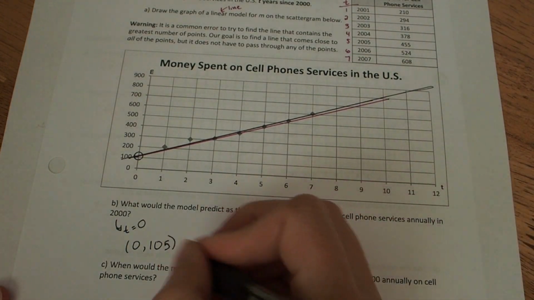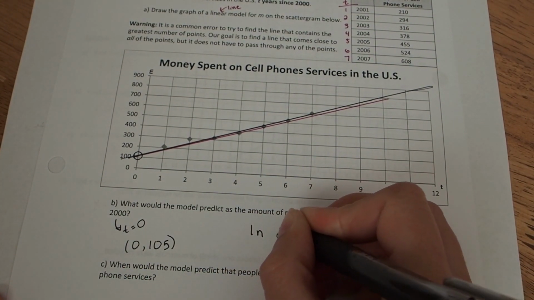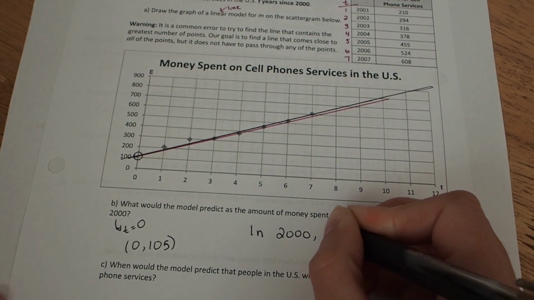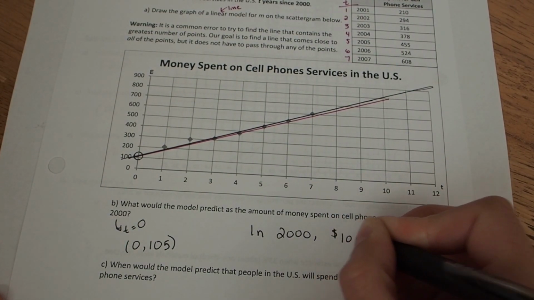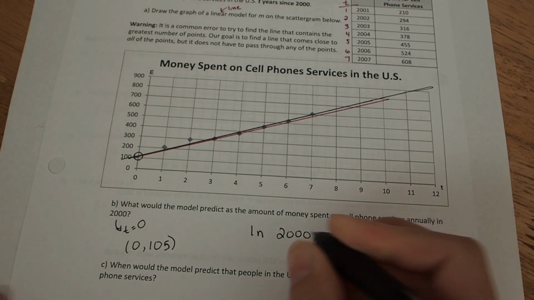Okay, so I need to make sure I write this in a sentence. That t equals 0 means in the year 2000. And then the result, about $105 is spent annually for cell services.